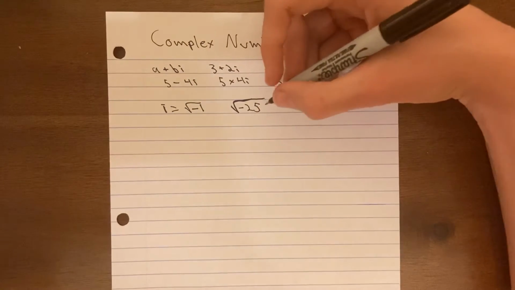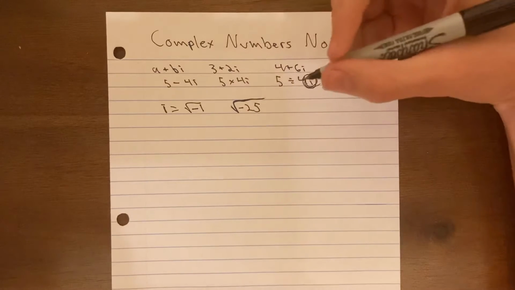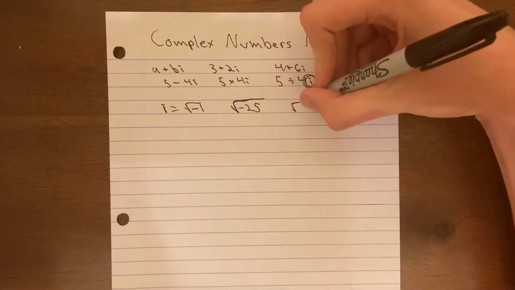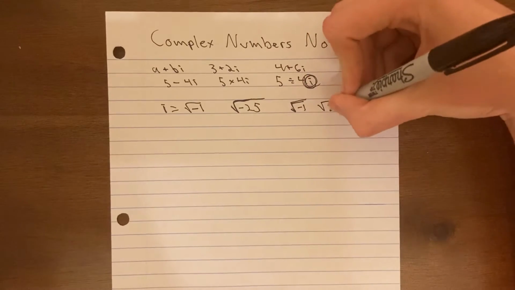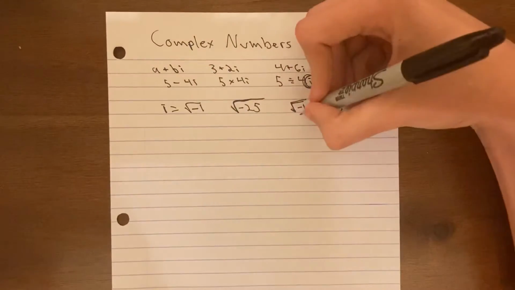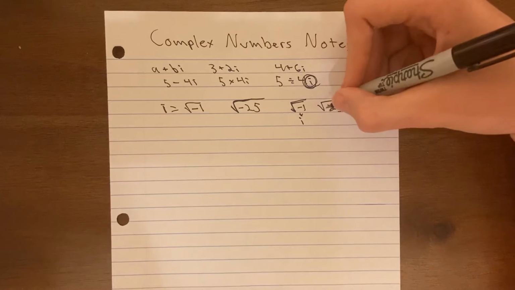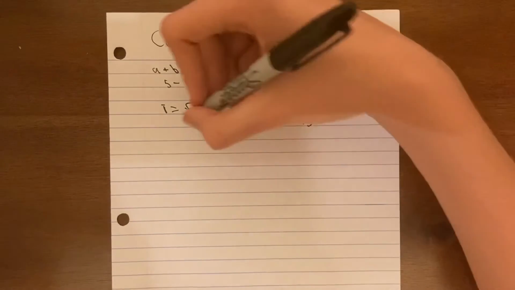Here, I'll show you. Since it's a negative number, you'd have to do negative square root of -1 times square root of 25. Now, since i equals the square root of -1, we can just put this as i. And then the square root of 25 would be 5. So your answer would be 5i.